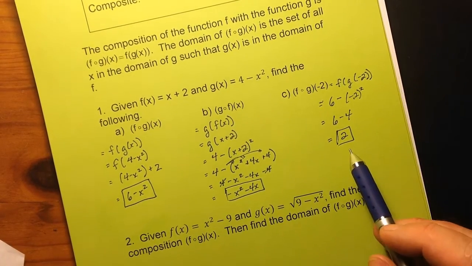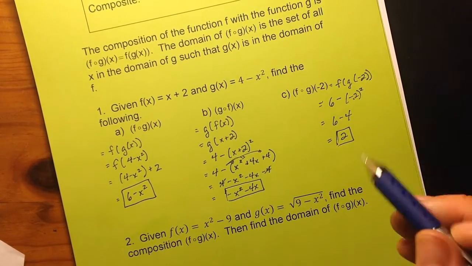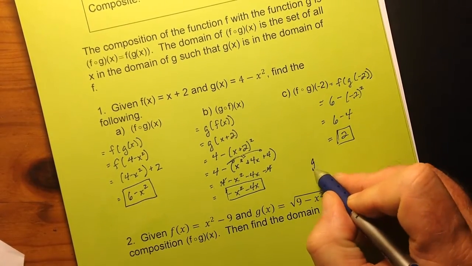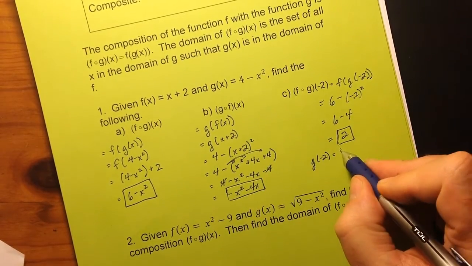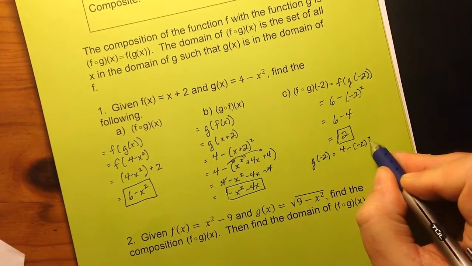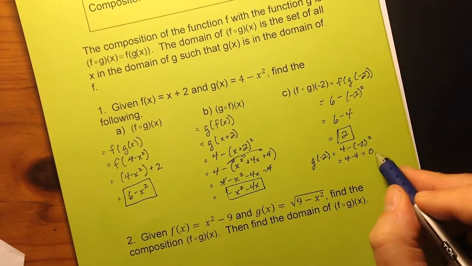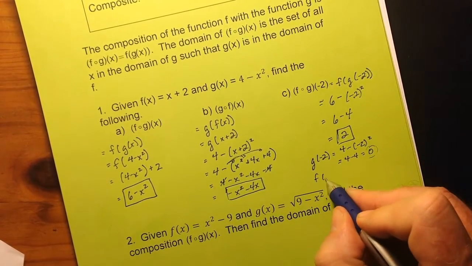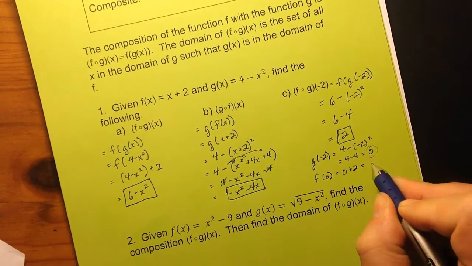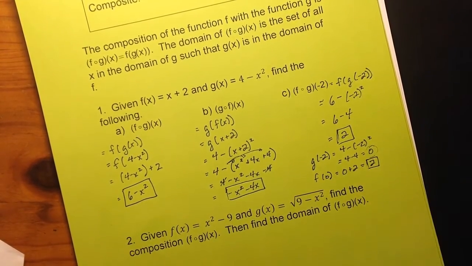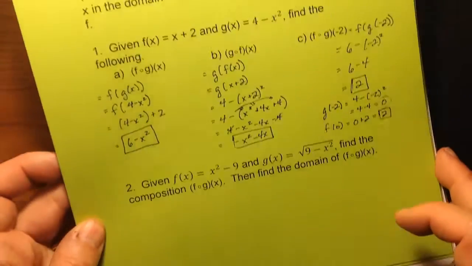We could also have done that by taking negative 2 and doing g of negative 2. So if I plug in negative 2 into g, 4 minus negative 2 squared is 4 minus 4 equals 0. And then take that answer and put it into f. f of 0 is equal to 0 plus 2. And we could have gotten the 2 that way as well. Okay? Let's look at number 2.